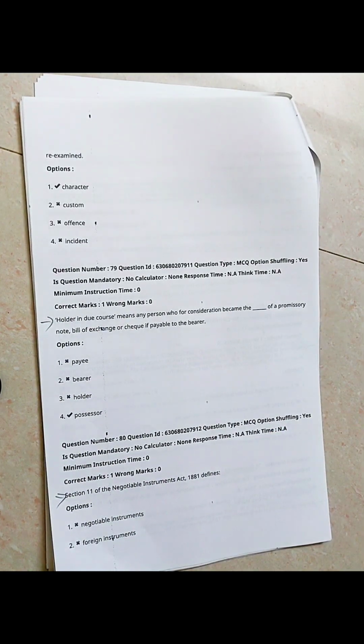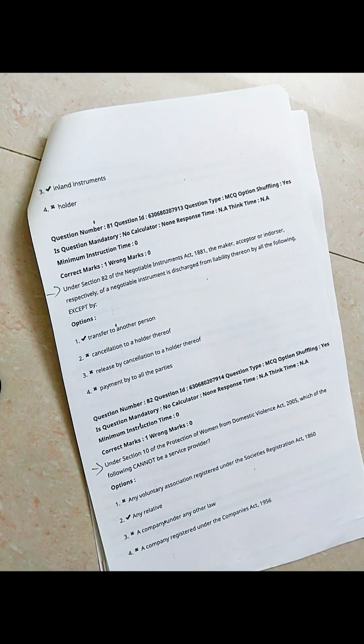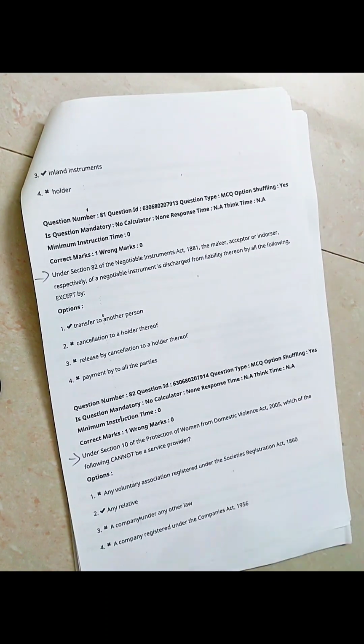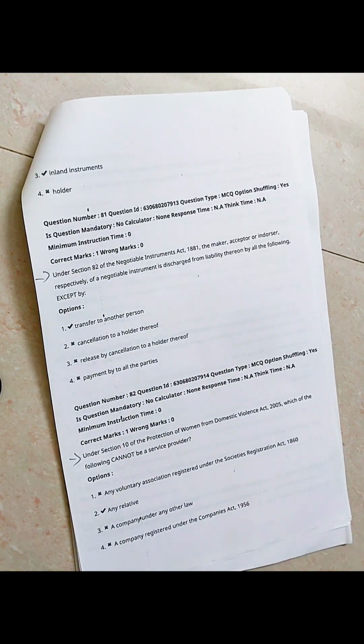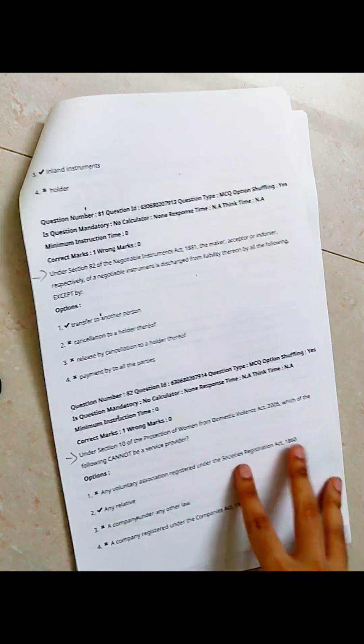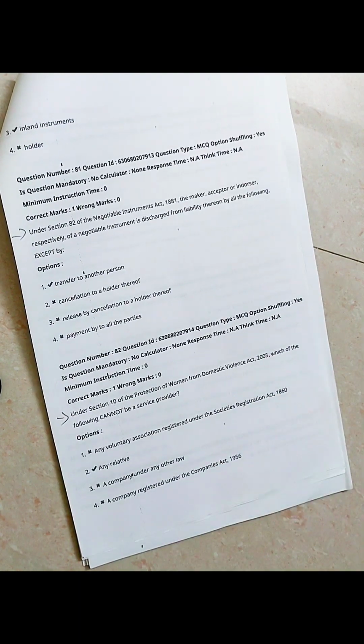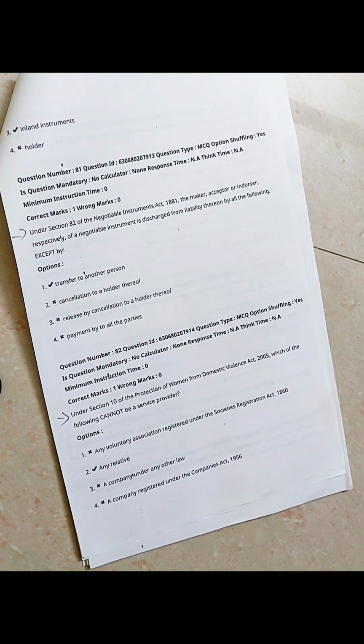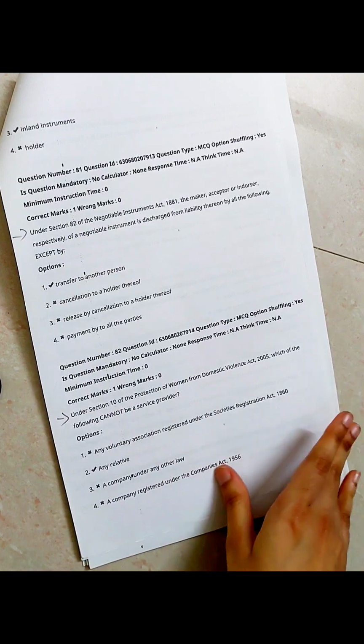Question number 80. Section 11 of the Negotiable Instruments Act 1881 defines inland instruments. Under Section 82 of the Negotiable Instruments Act 1881, the maker, acceptor, endorser respectively of a negotiable instrument is discharged from liability thereon by following except by transfer to another person. Under Section 10 of Protection of Women from Domestic Violence Act 2005, which of the following cannot be a service provider? Any relative.